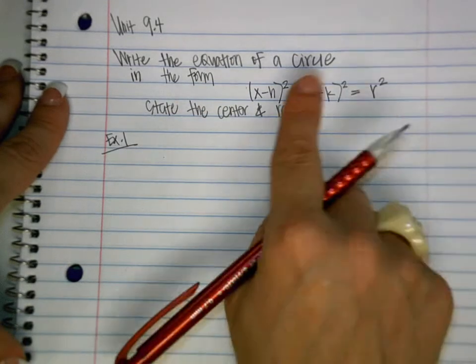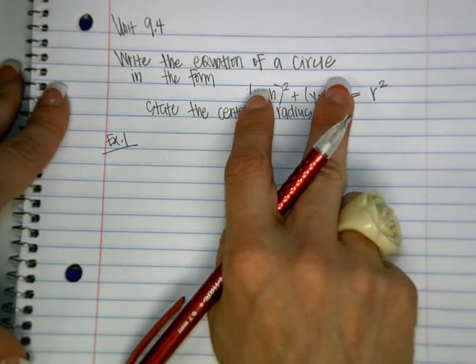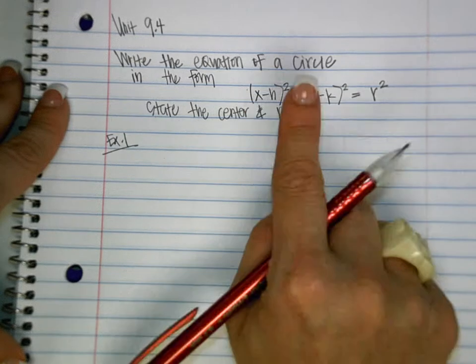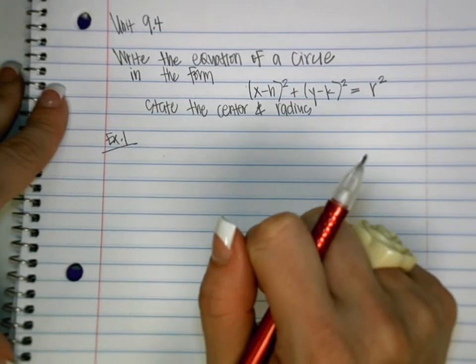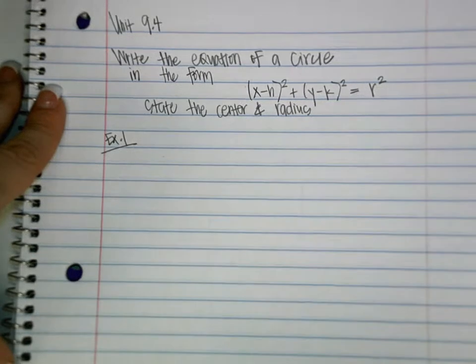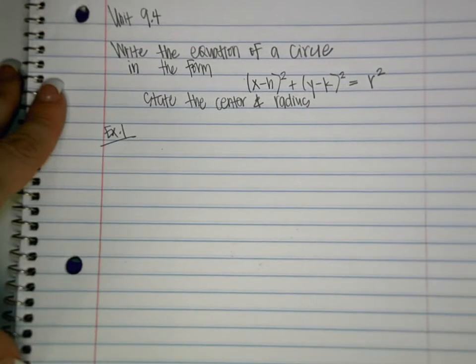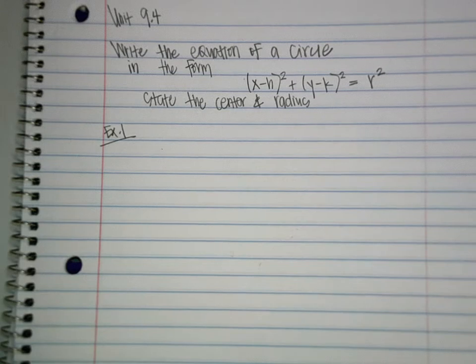Today we're working with circles. We know it's a circle because there are no coefficients, or the same coefficient, with a plus in between two squares. We're going to get to two other shapes later that will shock you and amaze you.